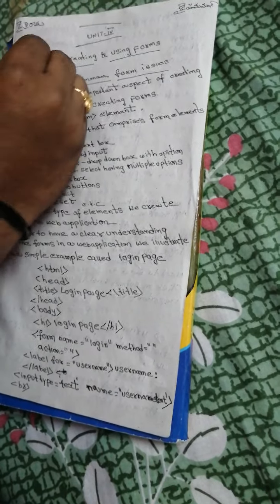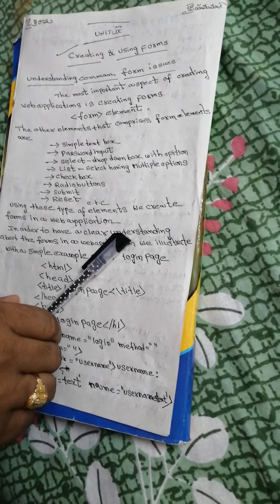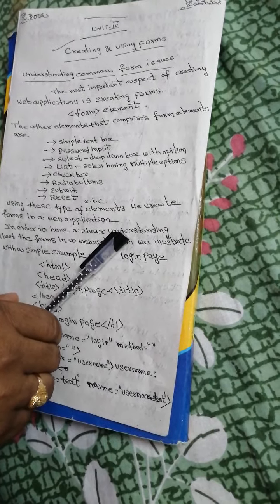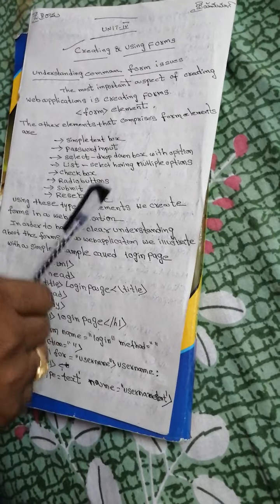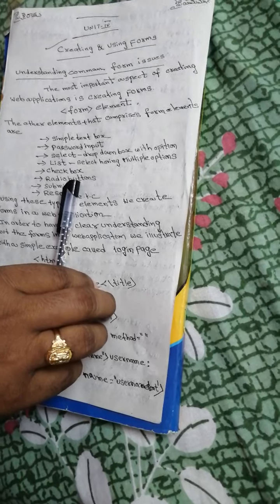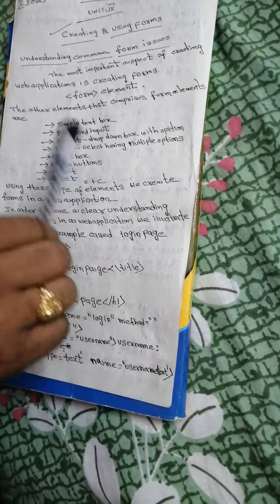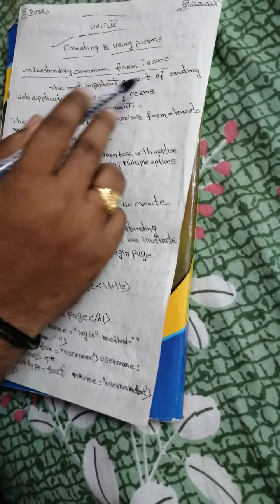In the fourth unit, the topic is creating and using forms. As we know, it is a very important scenario of creating forms within a web application. In every web environment, whenever we are considering any kind of web application, the most important aspect is creating the forms.